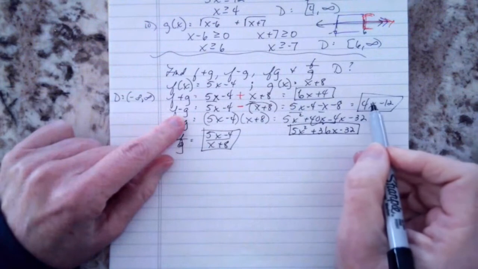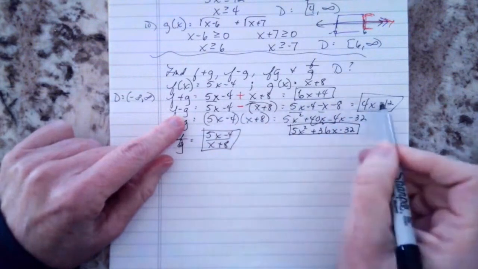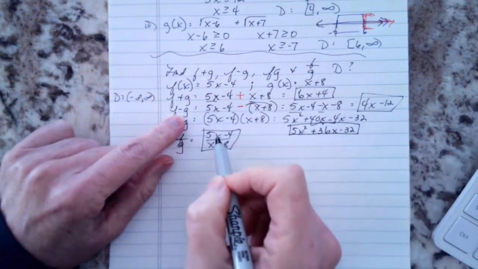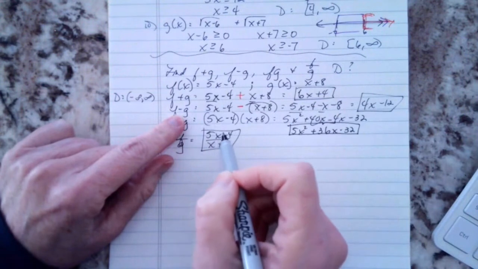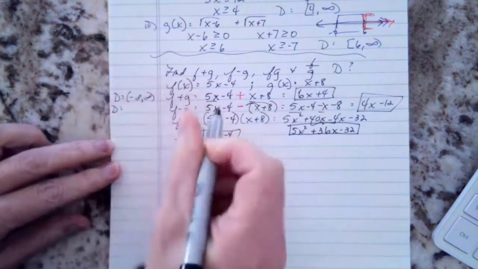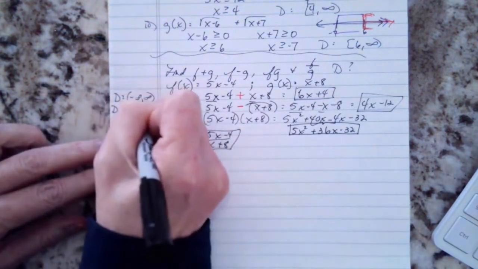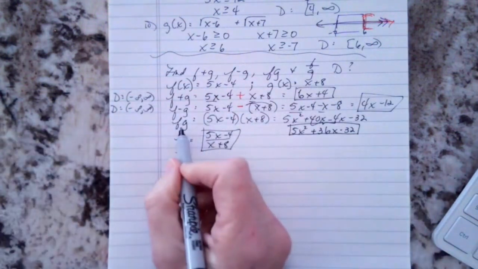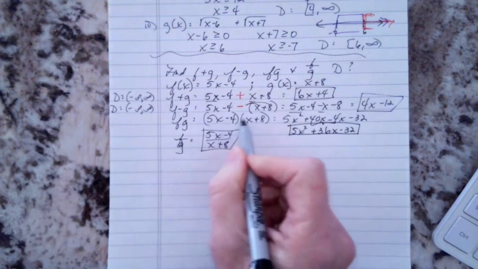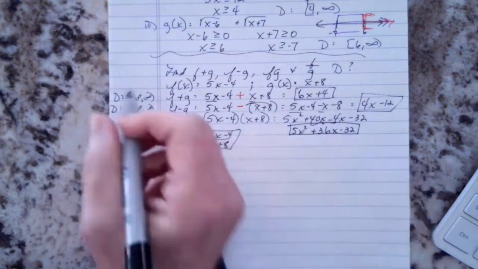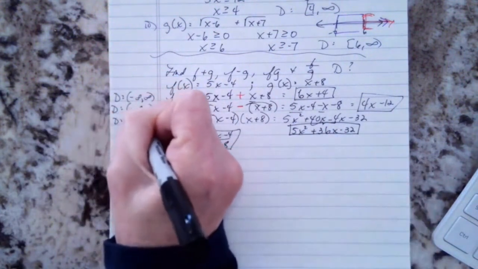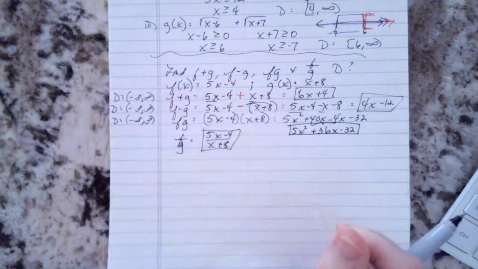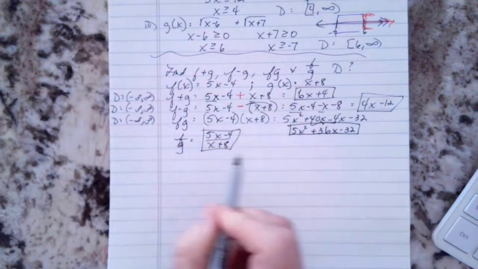For f minus g, anywhere along the line, we didn't have a denominator, we didn't have a radical. So the domain for the subtraction one is negative infinity to positive infinity. The domain for f times g, no denominator, no radical. So the domain is no restrictions, negative infinity to positive infinity.